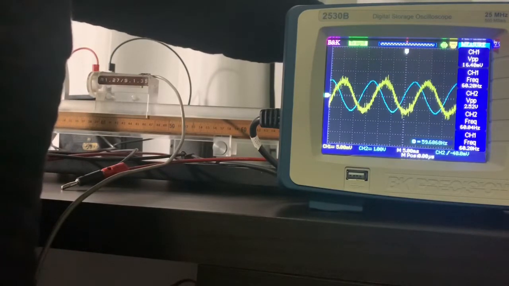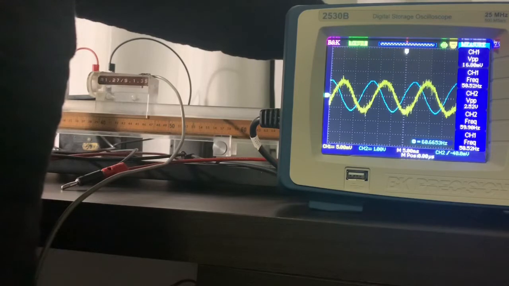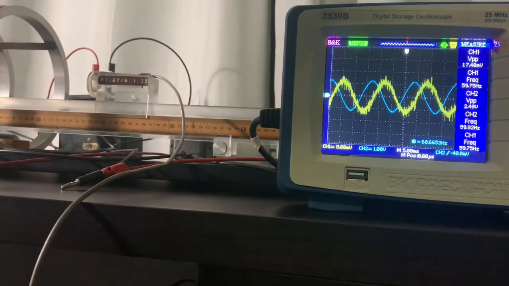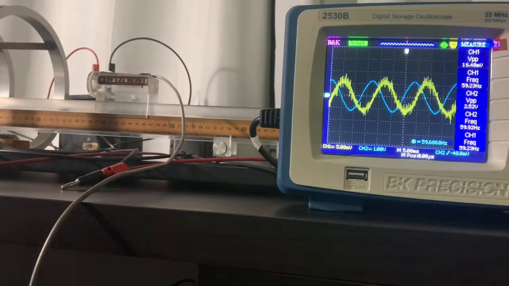So although the peak to peak will eventually be 2.5, we know that the voltage across this circuit is half of that, right? Half of the V peak to peak value. So half of 2.5 will be 1.25. And I should just leave well enough alone. You see how it's going back and forth between 2.48 and 2.52. Okay, I'm not going to touch it. I'm going to leave it alone. I'll be here forever.